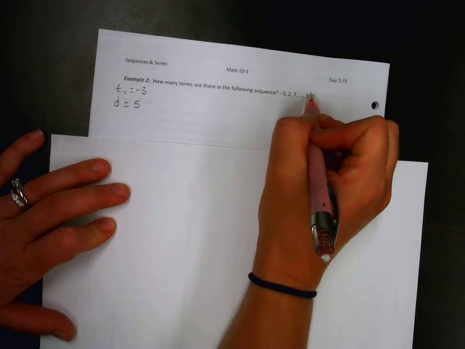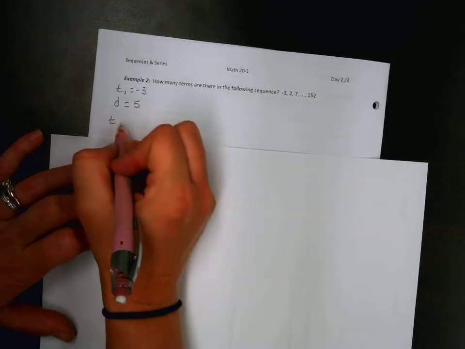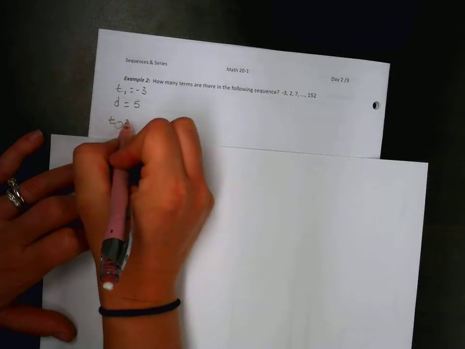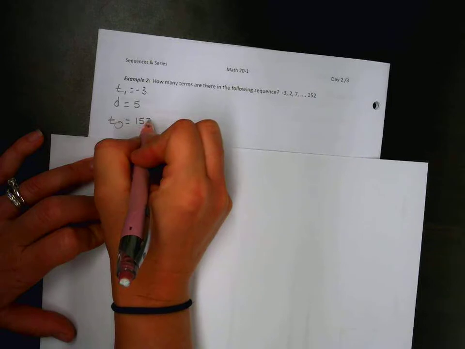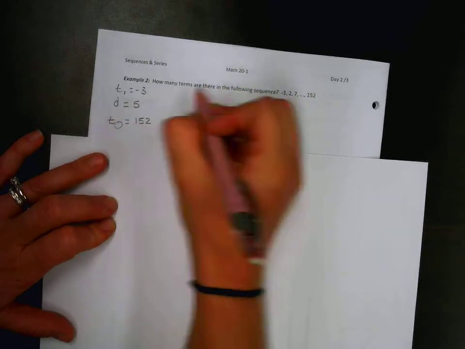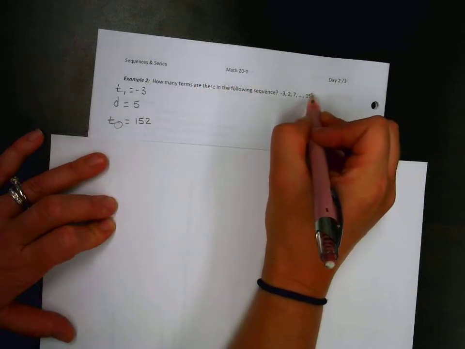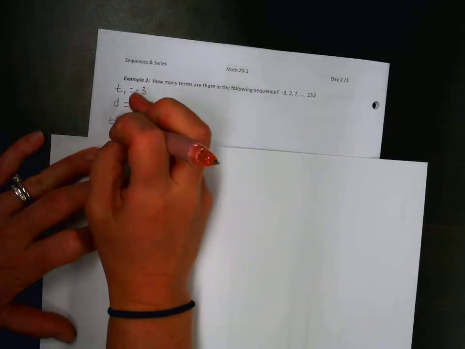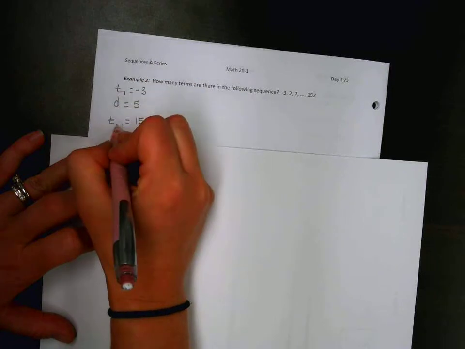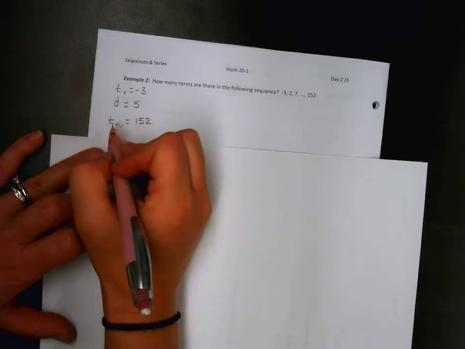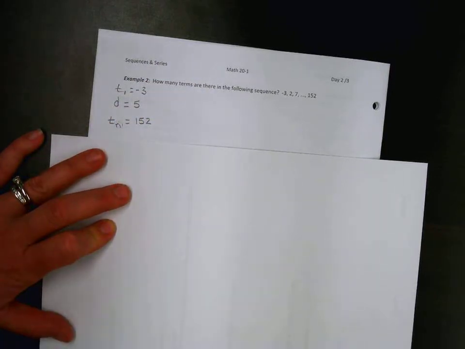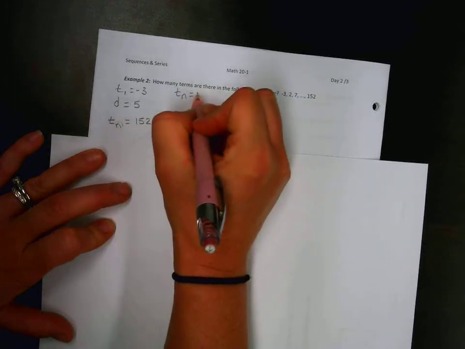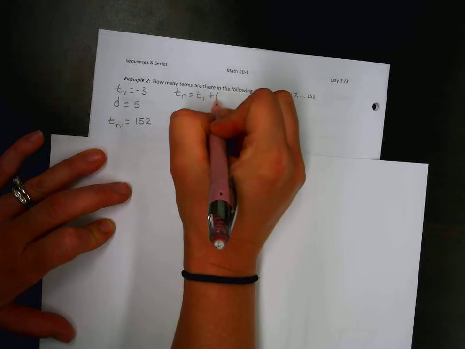So even though I don't know the term number, which would be this, that's what I'm looking for. I'm figuring out what term number this is in the sequence. So rather than writing a number here, I'm going to leave this as T of n, which essentially represents the general term or the last term. So now we're going to substitute all the information that we know into our arithmetic sequence formula.